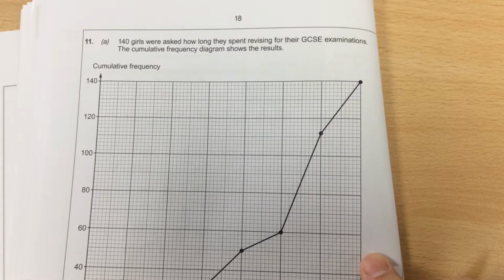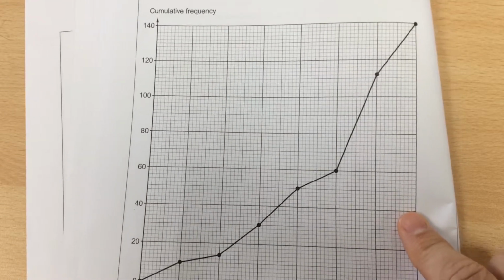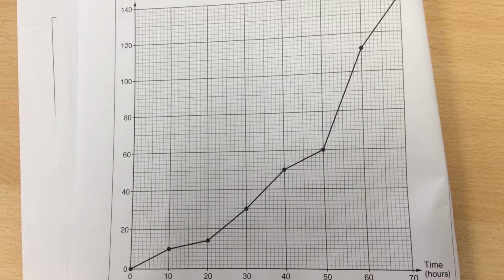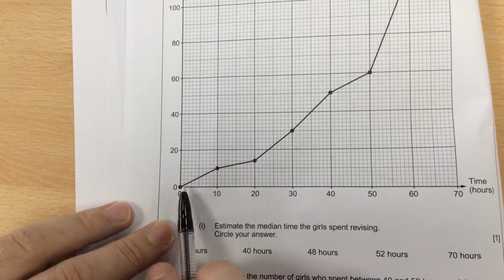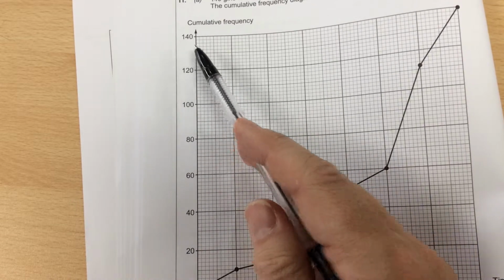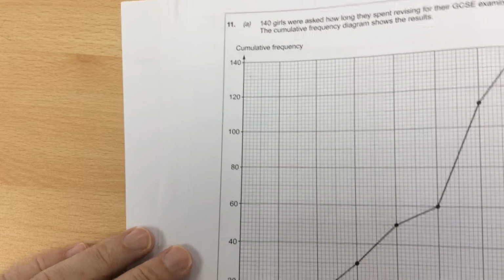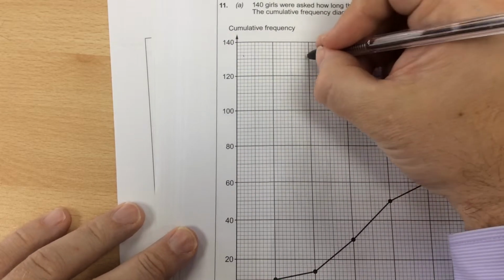Question 11. 140 girls were asked how long they spent revising for their GCSE examinations. The cumulative frequency diagram shows the results. So what we have here is the time that people spend revising and then the number of students, the cumulative amount of students. If you remember from cumulative frequency, there are a few things you needed to know.